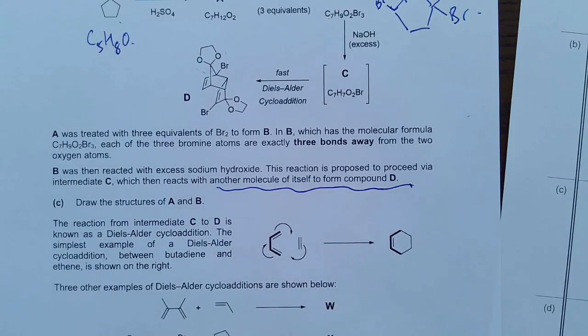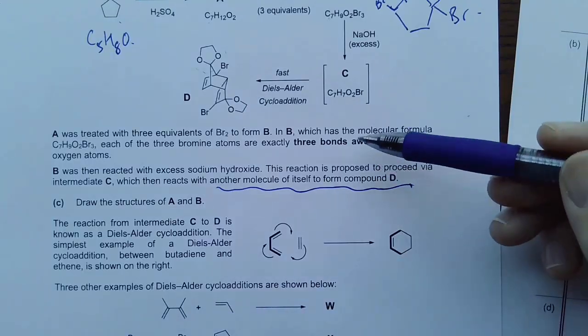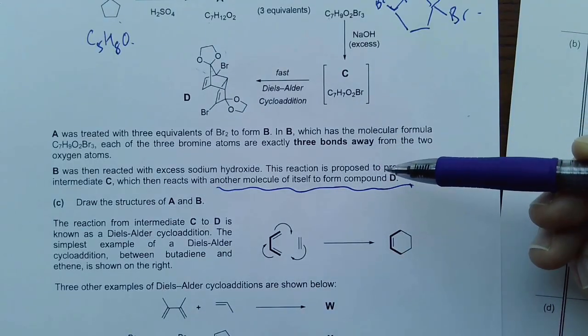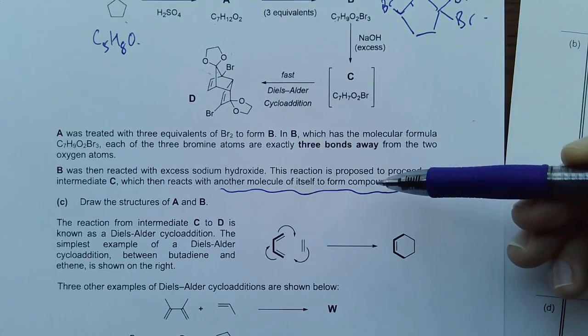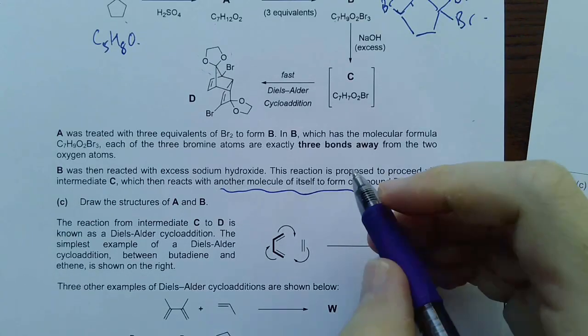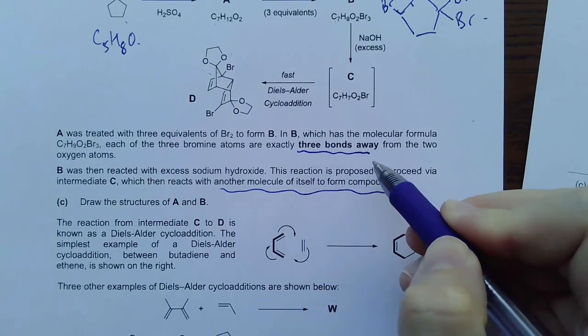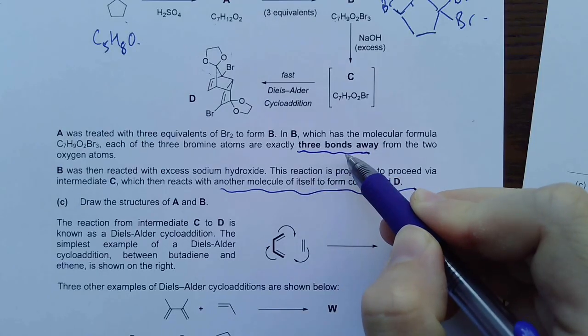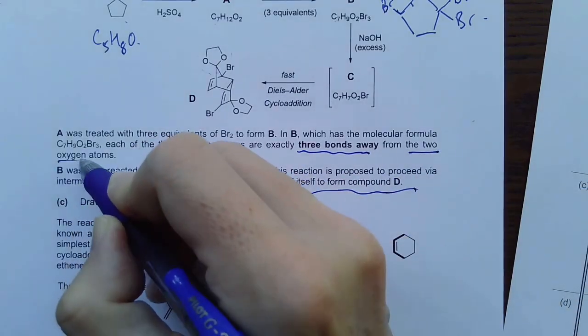I always say this in these videos, that whenever I don't read the information, that doesn't mean you don't read the information. You should always read everything, because there's going to be key bits. Just like up here, exactly 3 bonds away, and they've bolded that, but it's from both of the oxygen atoms.